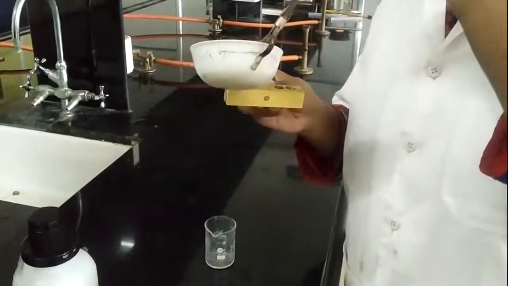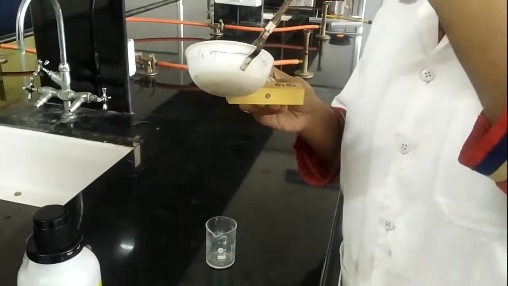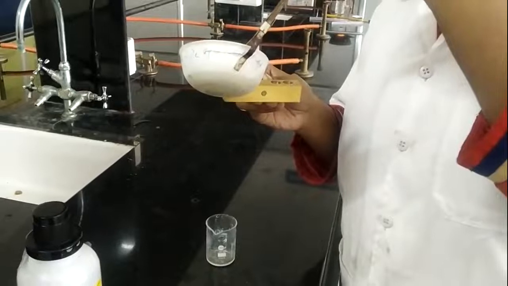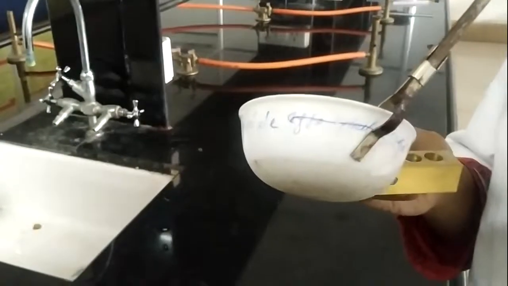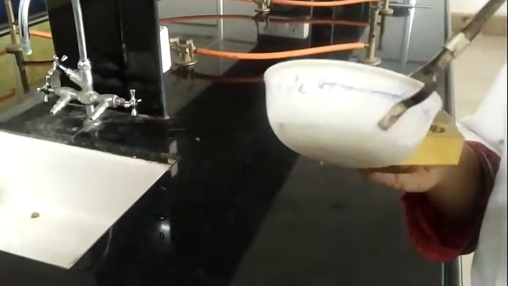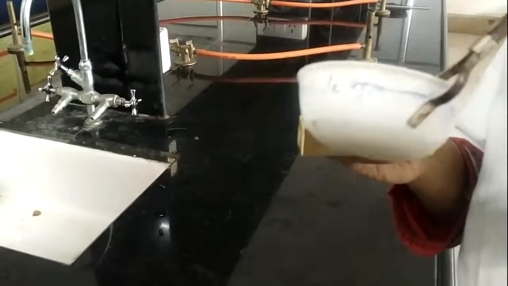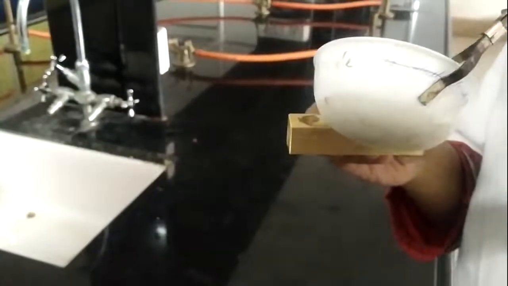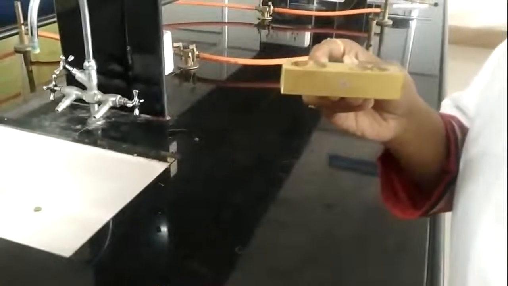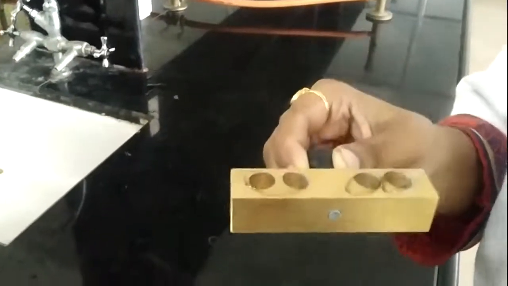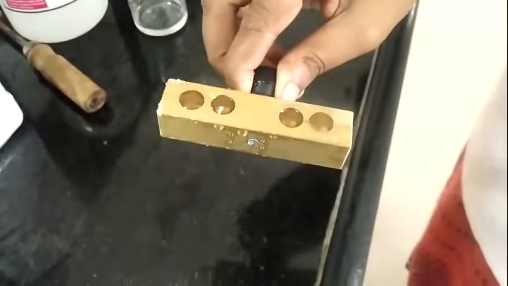I am going to fill all 4 cavities of this mold and overfill it. Let's see, I overfilled this mold.